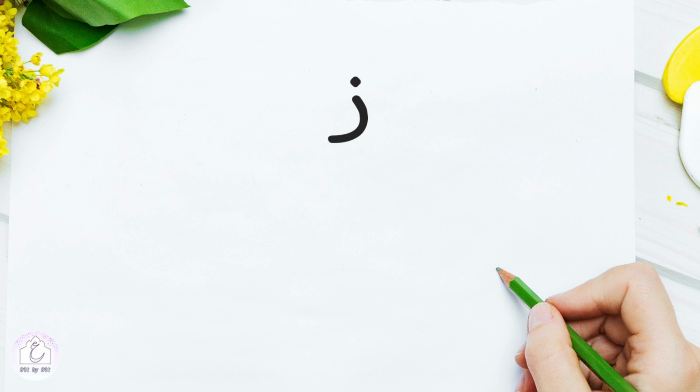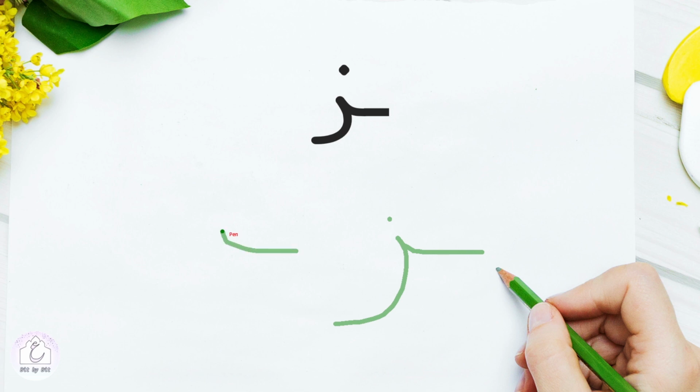While in a medial or final position, its shape changes a bit. It comes attached to a connecting segment extended from the previous letter. We start from the extended segment coming from the previous letter and continue with Z. The connecting segment, then Z.